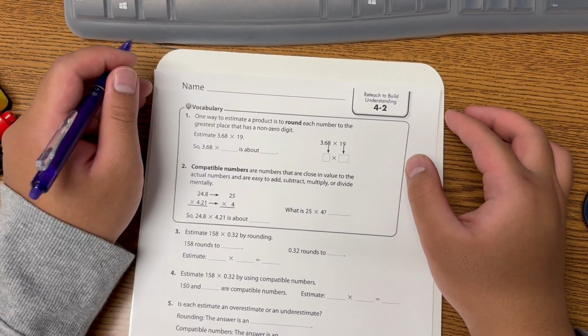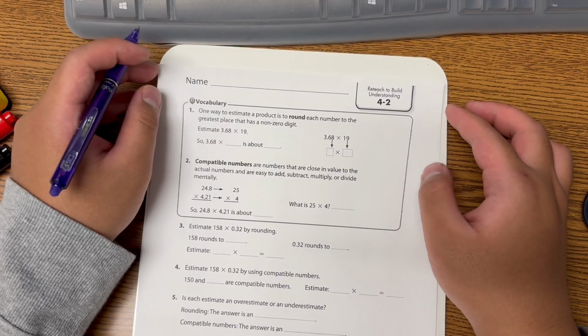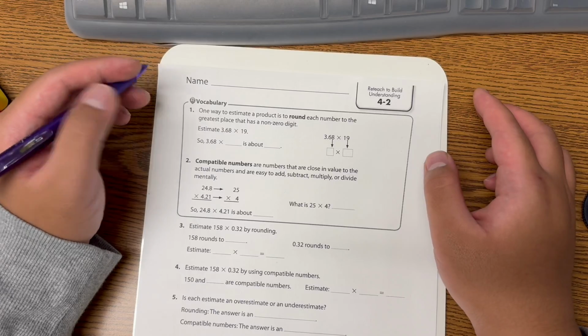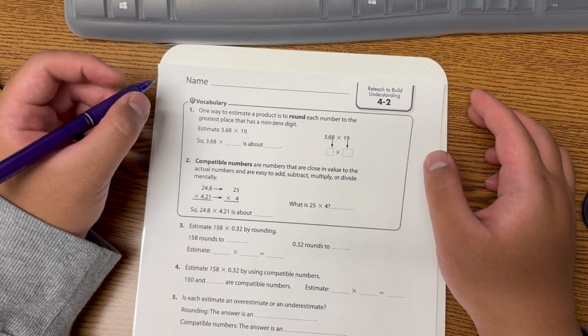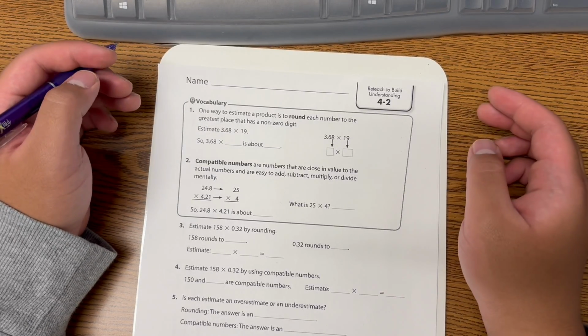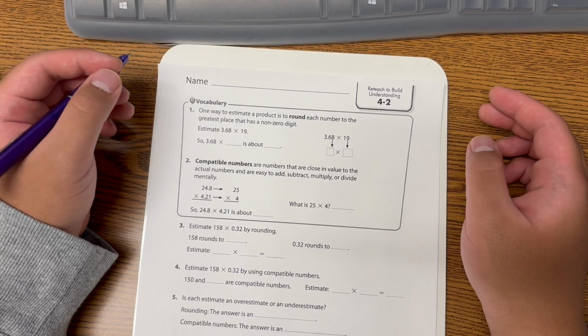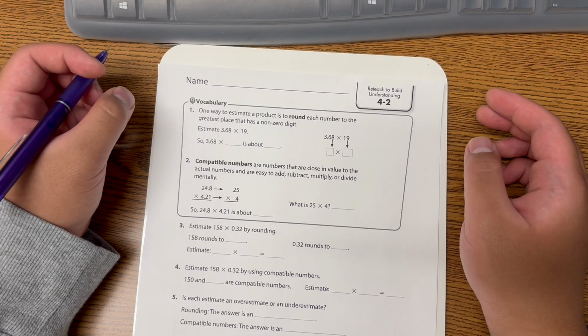I'm Mr. Caspillan, and I'm going to be going over the Reteach to Build Understanding and the additional practice for Lesson 4-2. Our first prompt says, one way to estimate a product is to round each number to the greatest place value that has a non-zero digit.